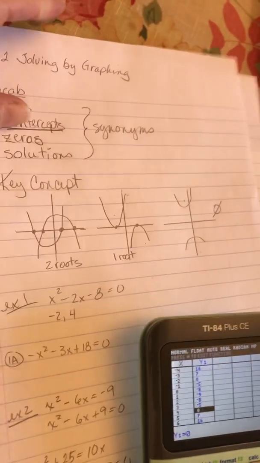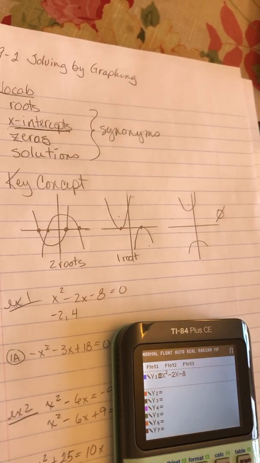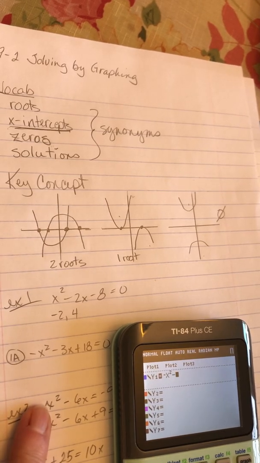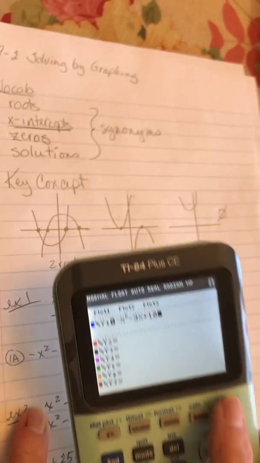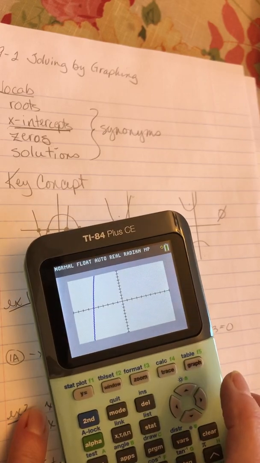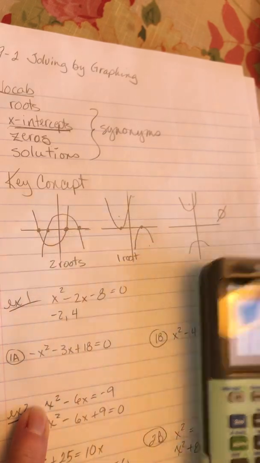Now, guided practice, just so you can see that sometimes they're different. Negative x squared minus 3x plus 18. Let's watch this one graph. Ooh, okay. It went through -6 and +3.